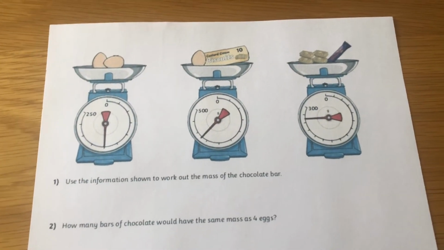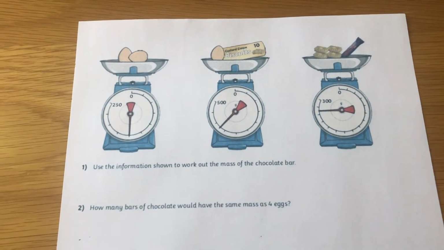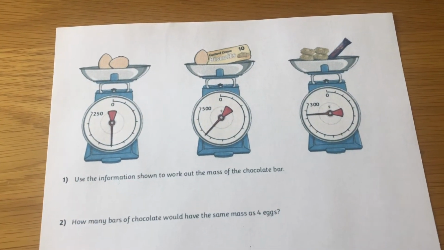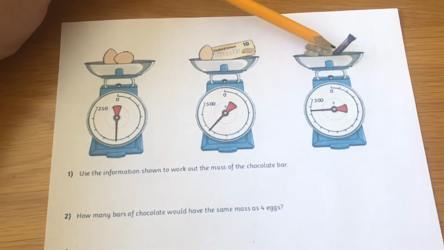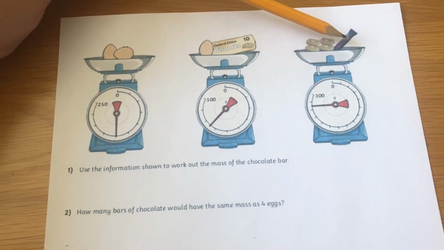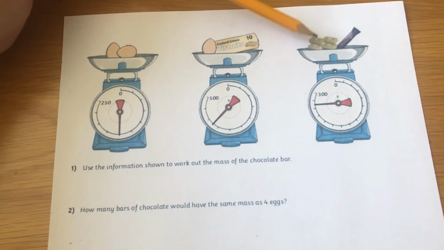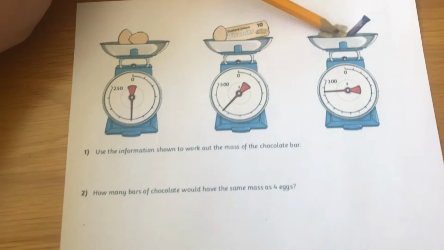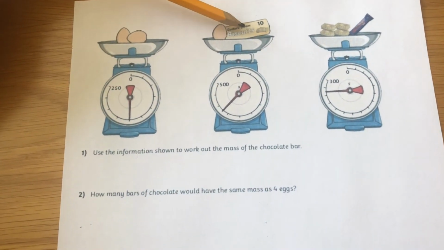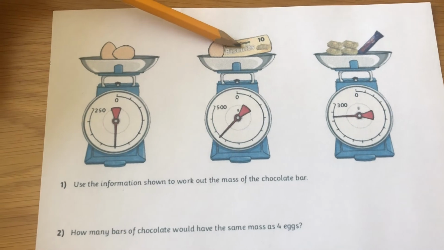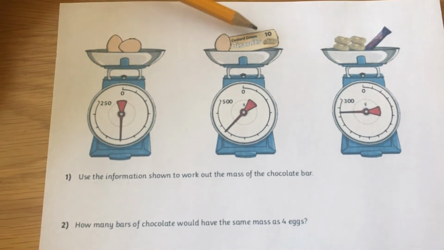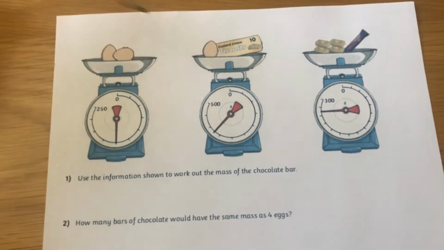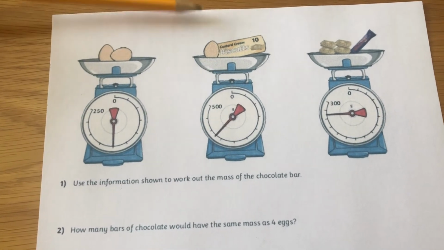Okay, so now we've got our last little problem solving question. So it asks us to use the information shown to work out the mass of the chocolate bar. So we want to know the weight of this chocolate bar. And in order to know the weight of that chocolate bar alone, it's also got some biscuits in with it, hasn't it? So we need to know the weight of those 4 biscuits. And here we've got the whole pack of 10 biscuits. So we need to know how much the biscuits weigh in total, but we've got an egg in there as well. So we have to work all the way back here to find out what 1 egg is.